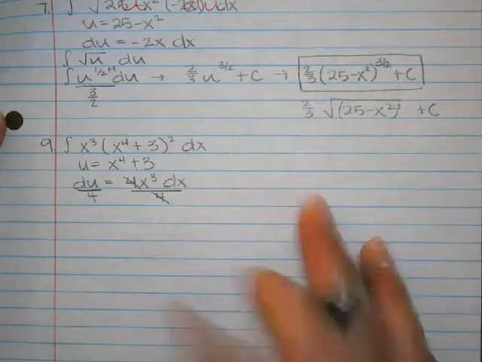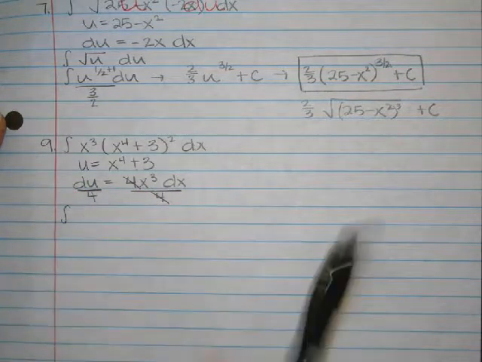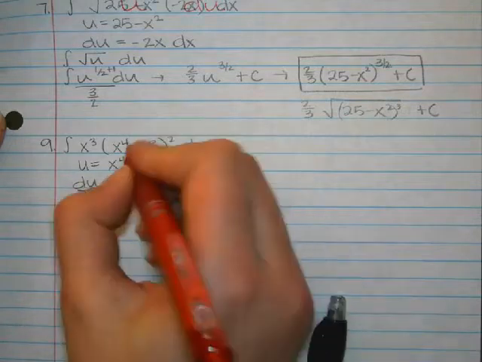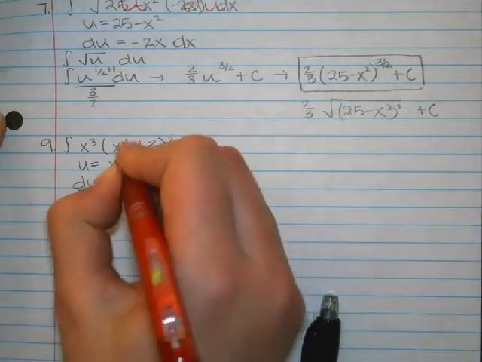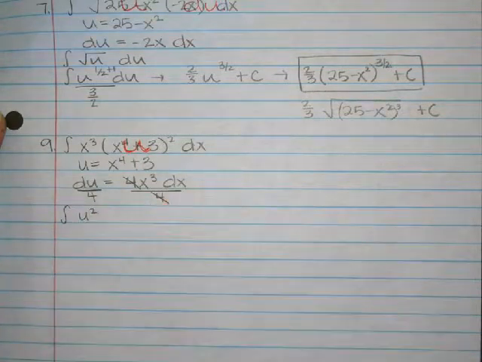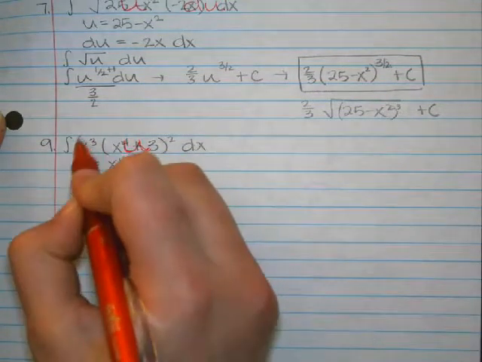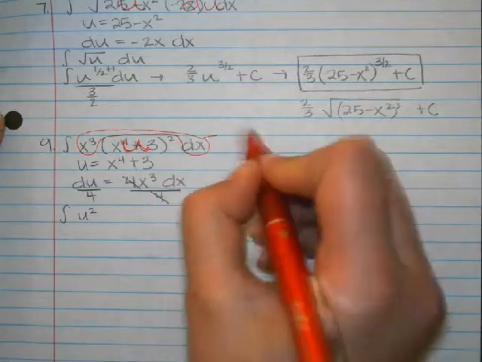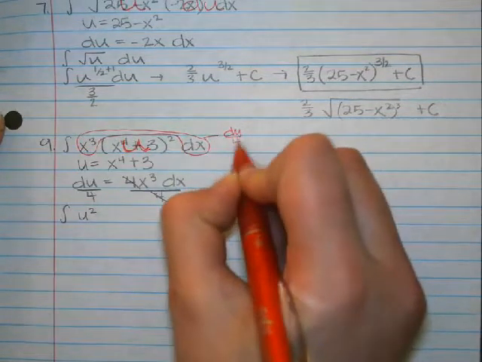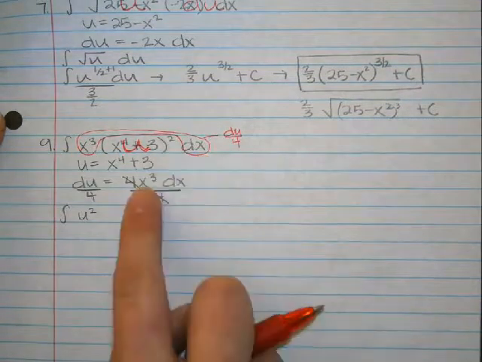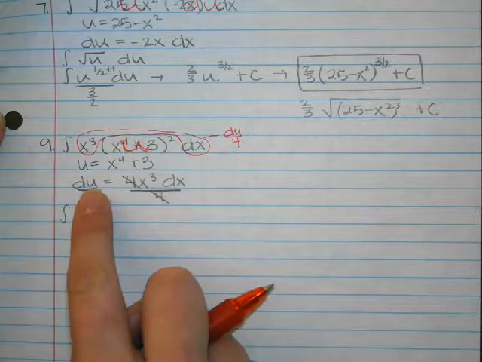Okay. So for my integral, this part right here is the u. So here's my u right there. So I've got u to the second. And then x to the third dx is going to be represented by du over 4. So x to the third dx is represented by du over 4.